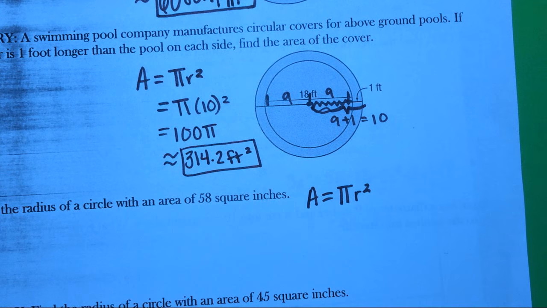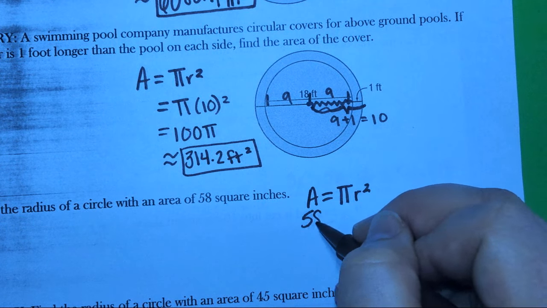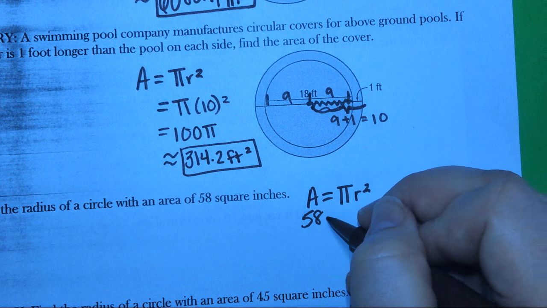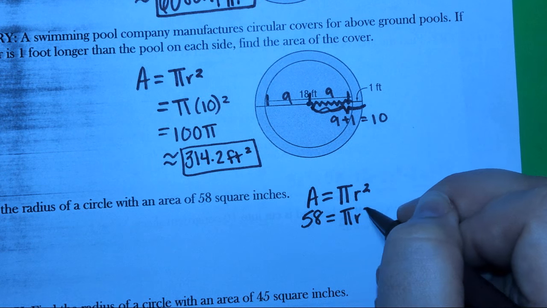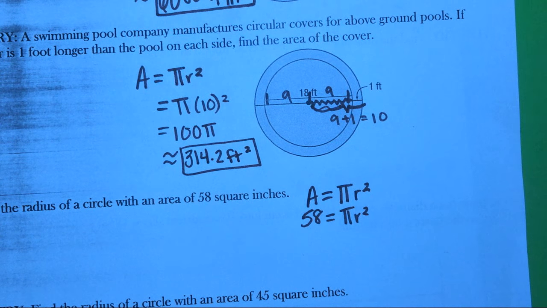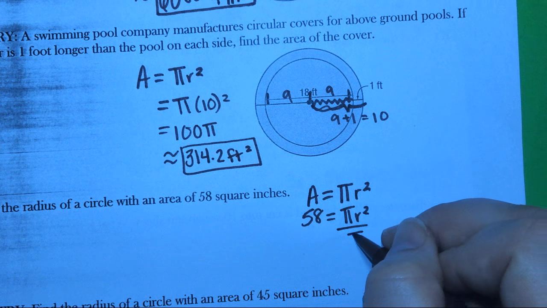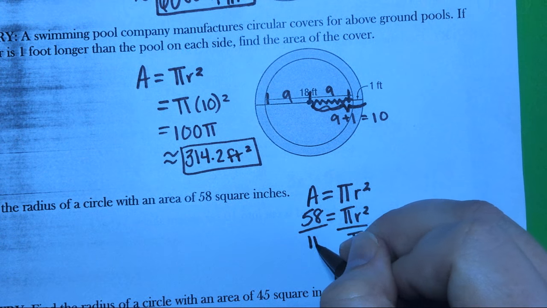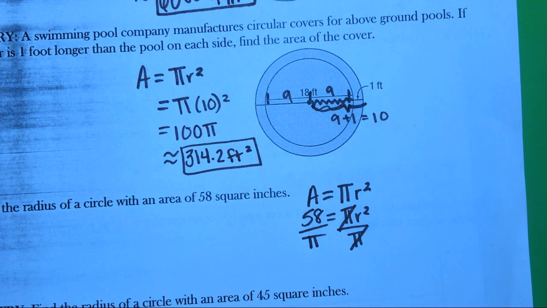Okay. We get to number 2, it says, find the radius of a circle. They tell us the area. So we get to plug in 58 for the A. We are going to solve for r. What is the first thing I should do to solve for r? Divide by pi. And we are allowed to divide by pi. Pi is a strange number, but still just a number. It's fine that you're rounding. What is 58 divided by pi?